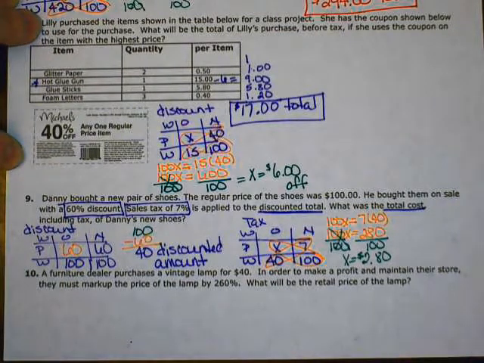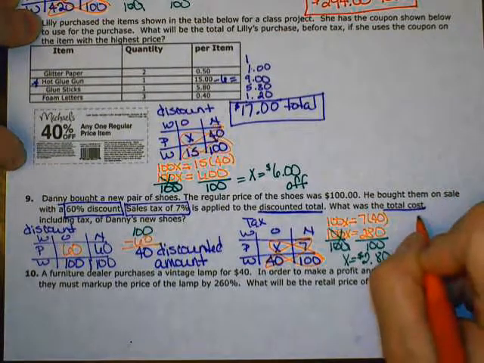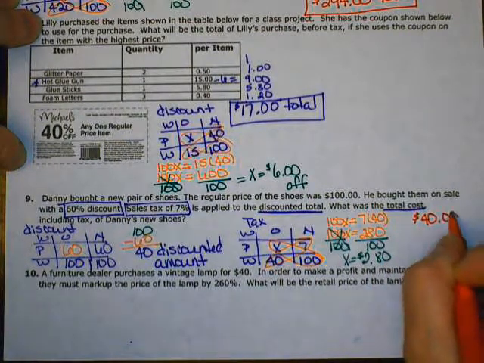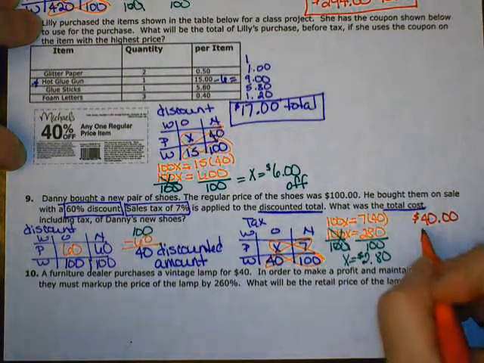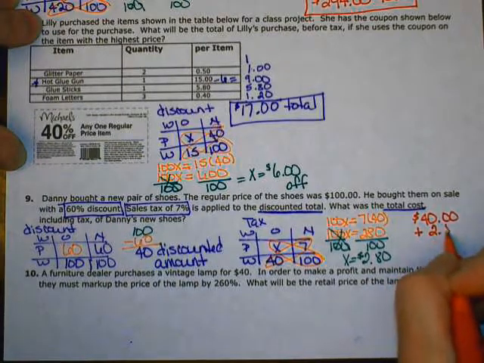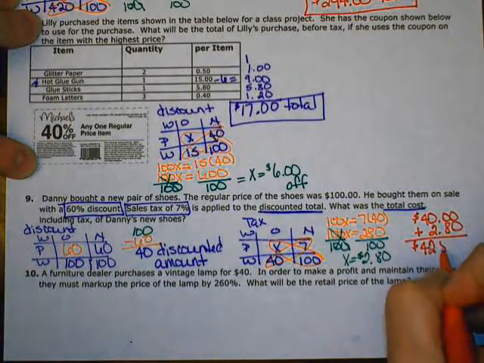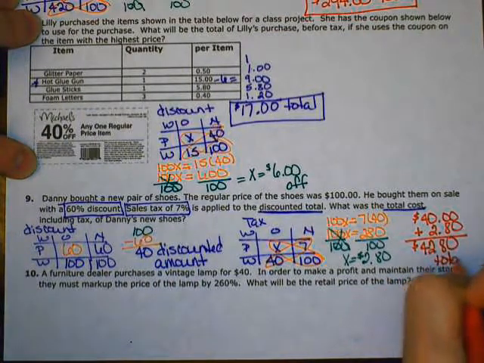Therefore, the total cost of the shoes is going to be the $40 for the discounted amount plus the amount of tax, and he will pay $42.80 total.